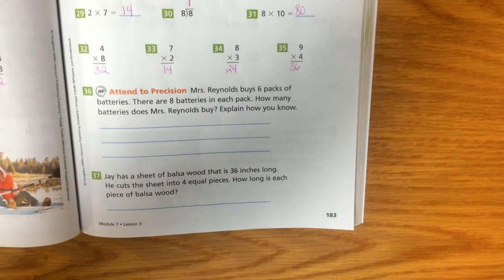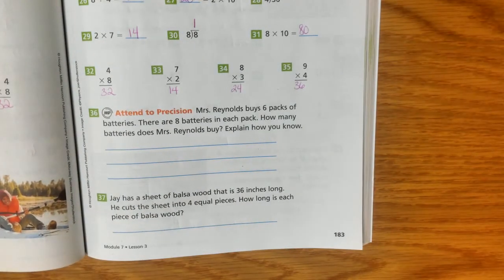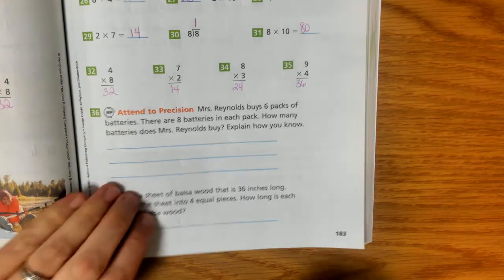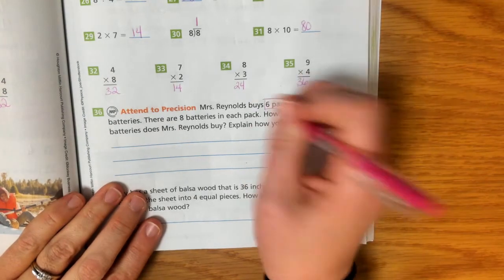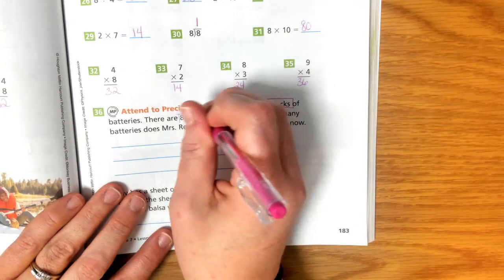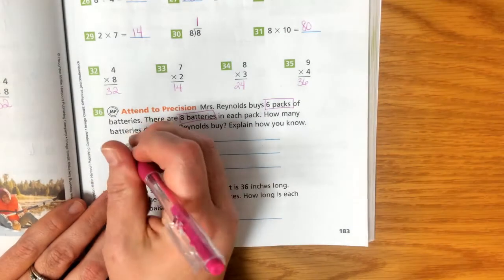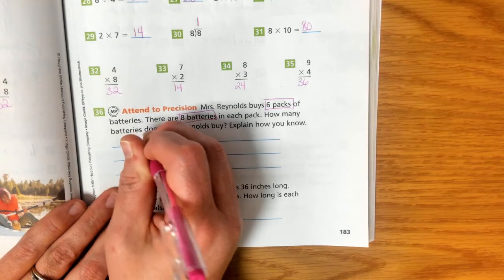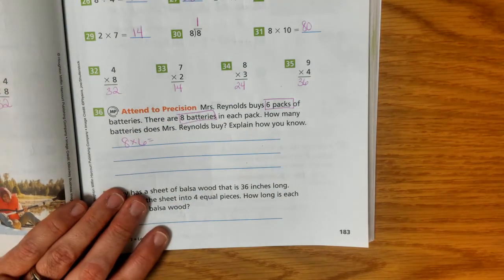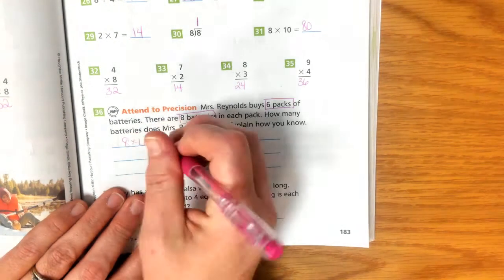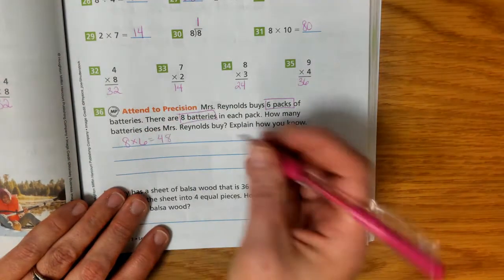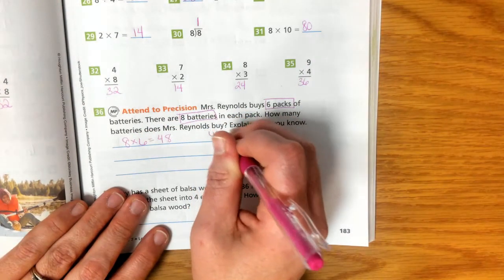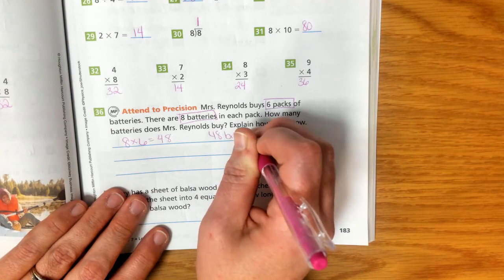Mrs. Reynolds buys 6 packs of batteries. There are 8 batteries in each pack. How many batteries does Mrs. Reynolds buy? So she's buying 6 packs, and in each pack there are 8 batteries. So this would be 8 times 6. 8 times 6 equals 48. So there are 48 batteries that she bought.